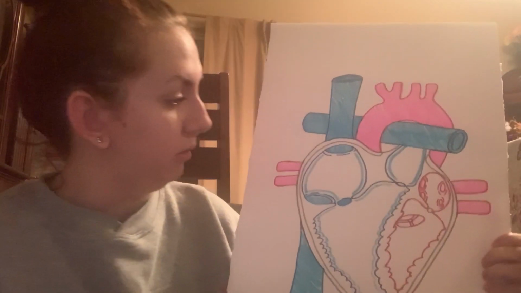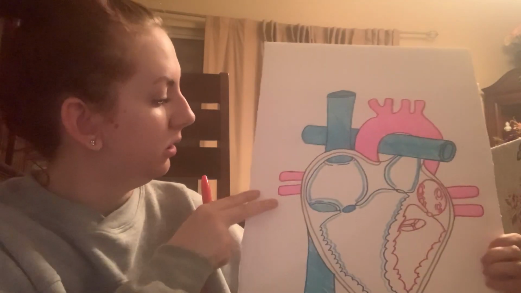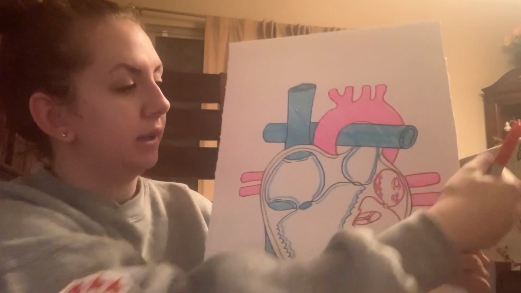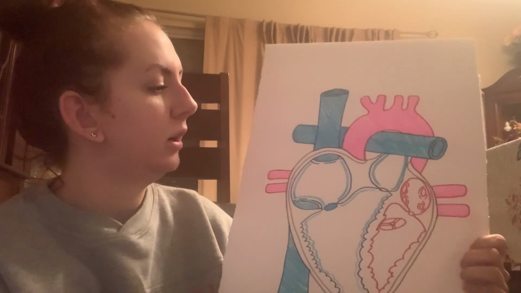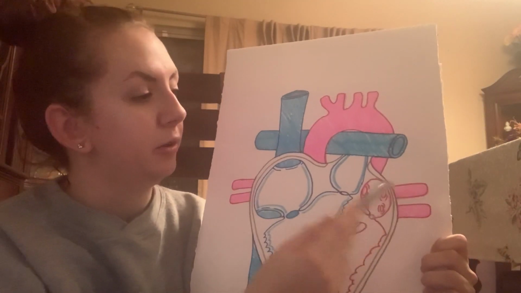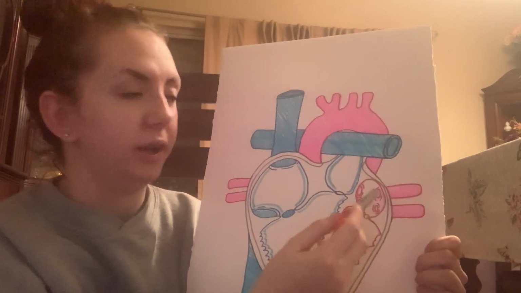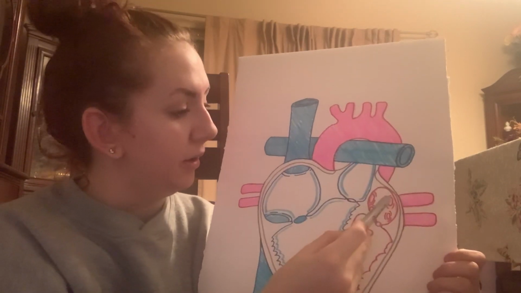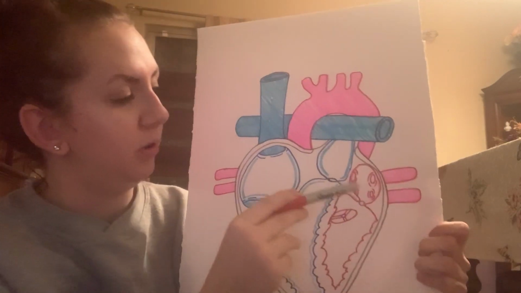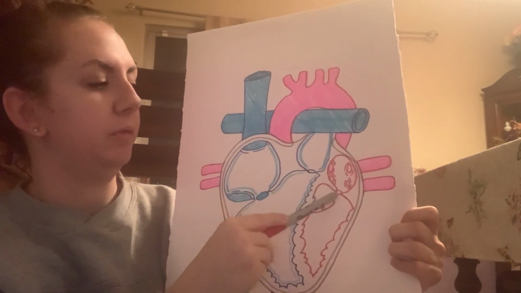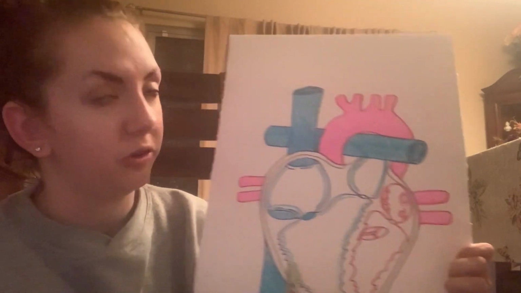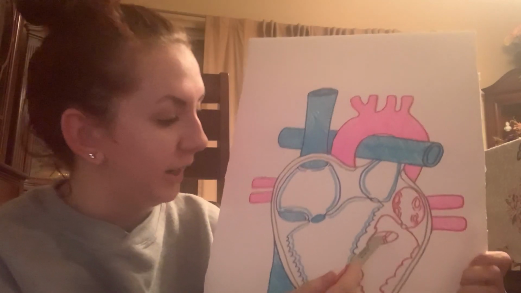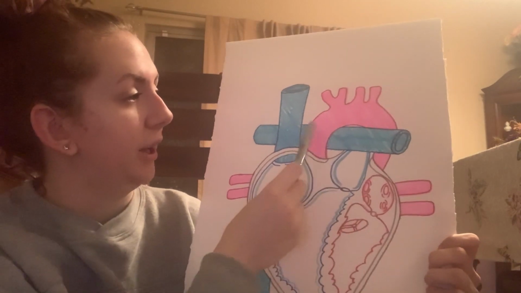Once that newly oxygenated blood is ready to go, it will come back into the heart through the right and the left pulmonary veins, which are here and here and here and here, and then those veins will flow into the left atrium. And then once the left atrium is full, it will flow through the bicuspid valve into the left ventricle. And then that oxygenated blood will travel through the aortic semilunar valve into the aorta.